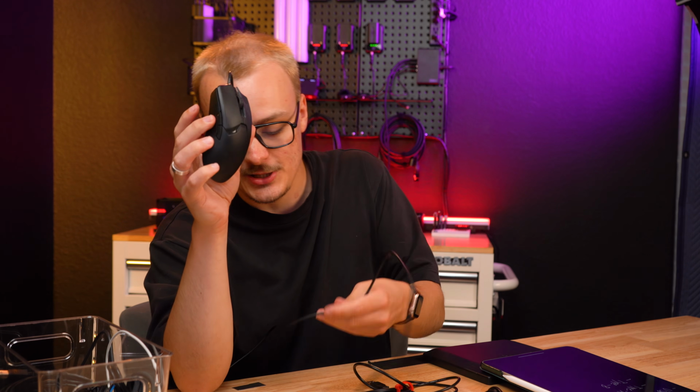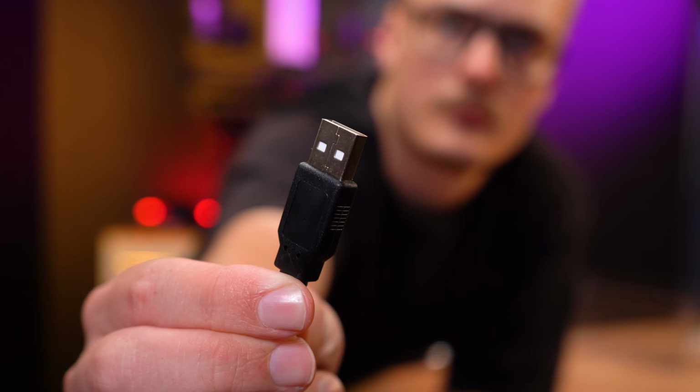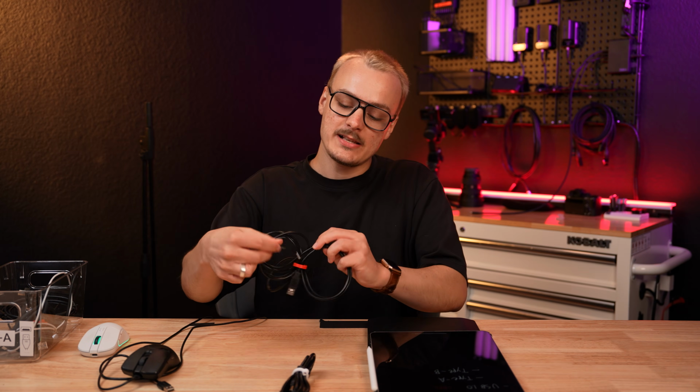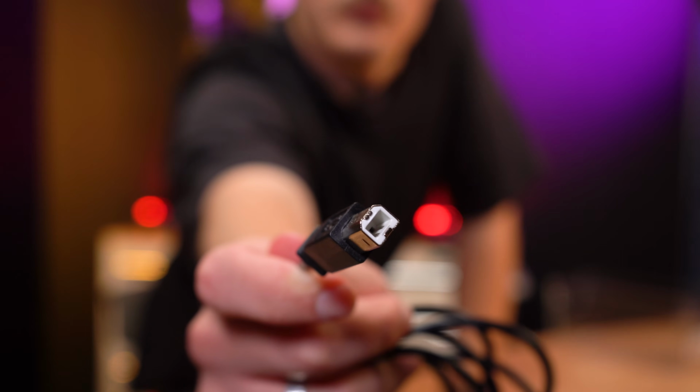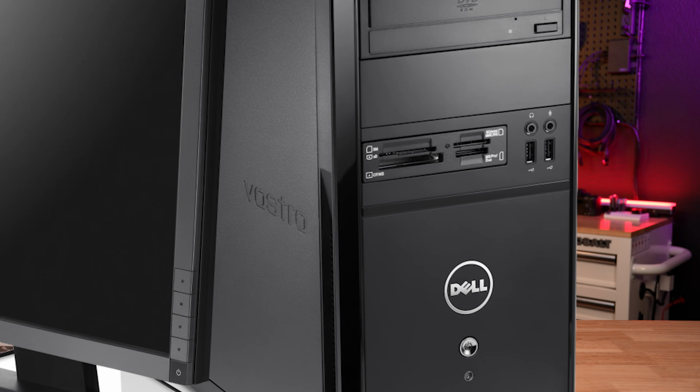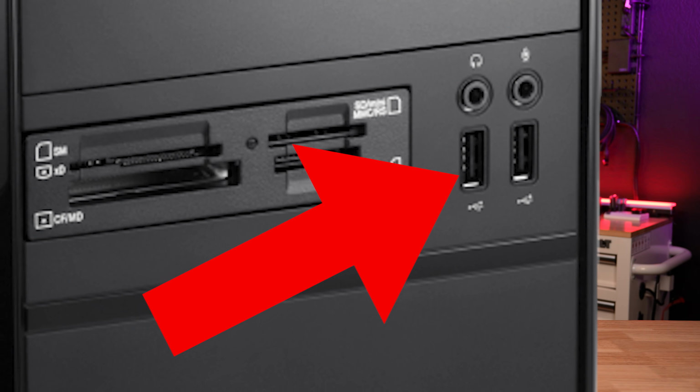Why are there 2? Okay, so if you are plugging in a peripheral, like a mouse, into your computer, then you're gonna be using the USB Type A port. But if you're plugging your computer into a peripheral, like a printer, then you would be using the USB Type B port. So Type A is the host receptacle, meaning your host device, like your computer, has a slot for Type A USBs in it.